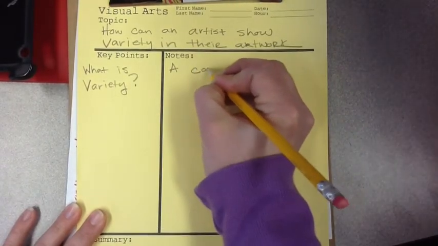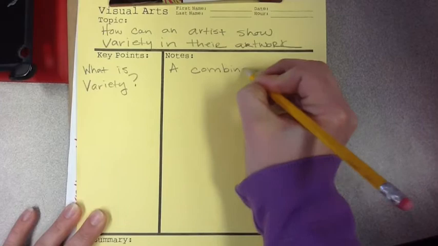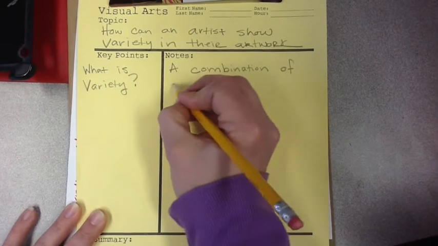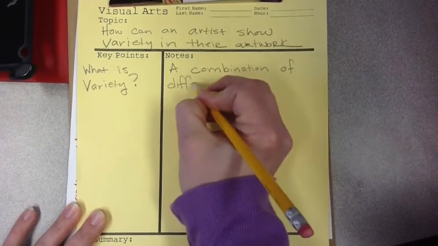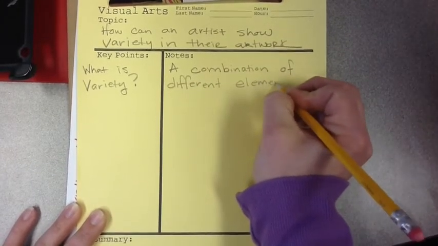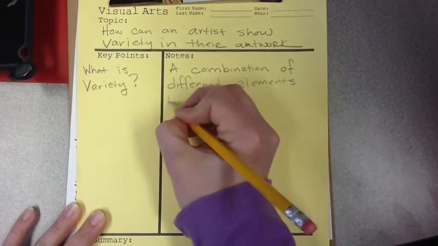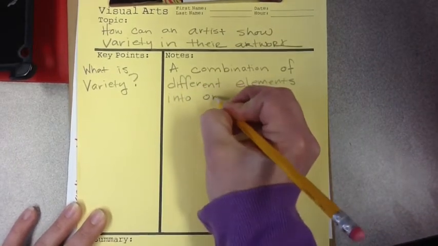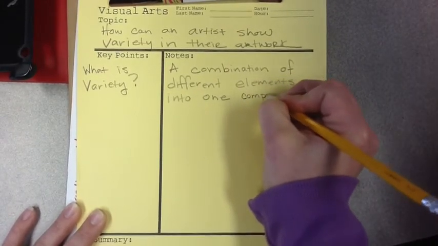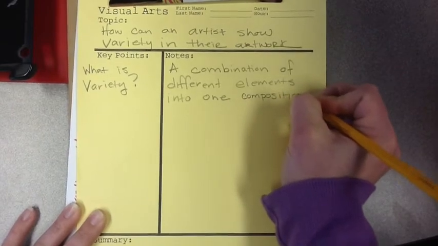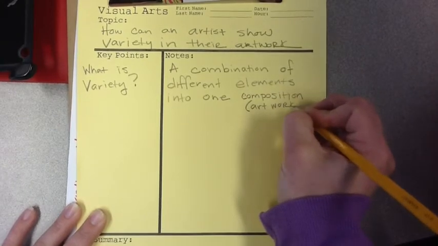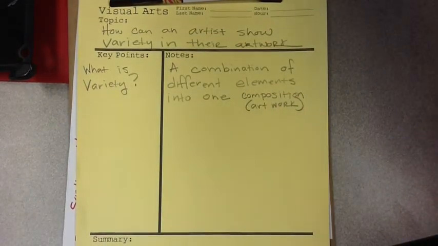A combination of different elements into one, and this word's a new one probably, composition. And composition just means artwork. So one composition, and that means artwork.